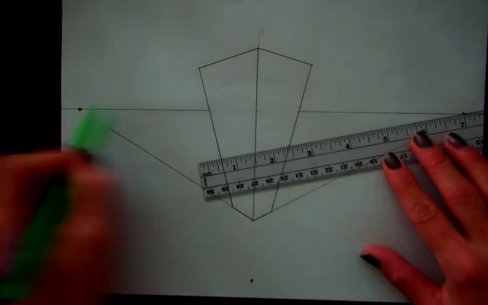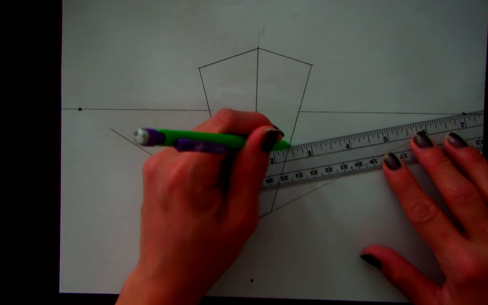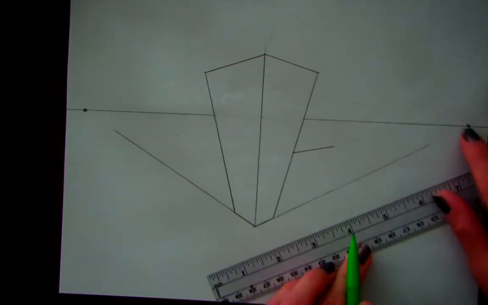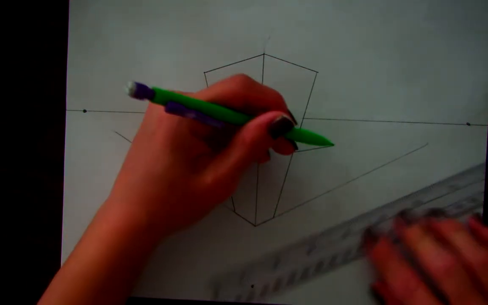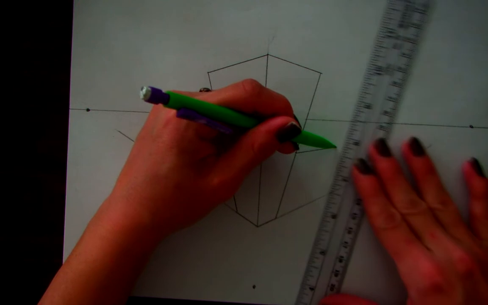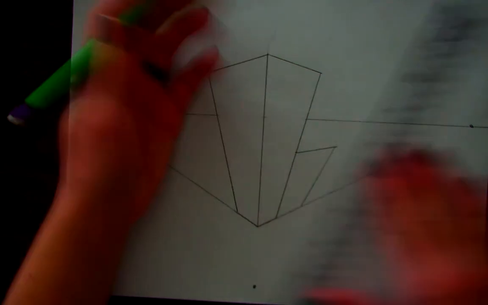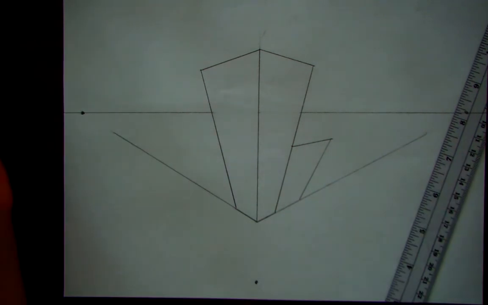Now I'm below the horizon line on this one, okay? So make sure you're below the horizon line on yours. I'm going to do a line going back to that vanishing point, okay? And then when I end it, I'm going to bring it down and line it up with that vanishing point. So now it still looks like it's slanting away from us.